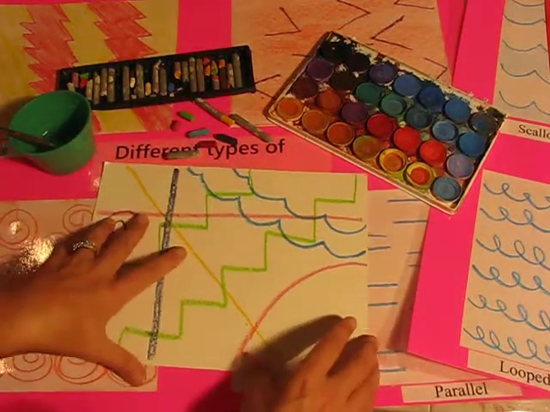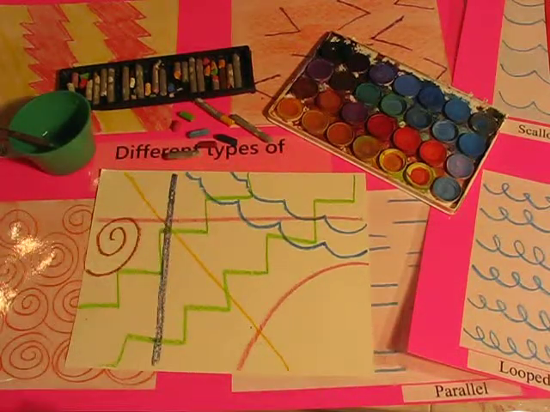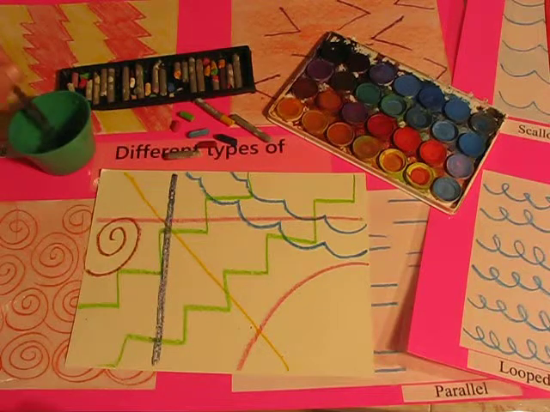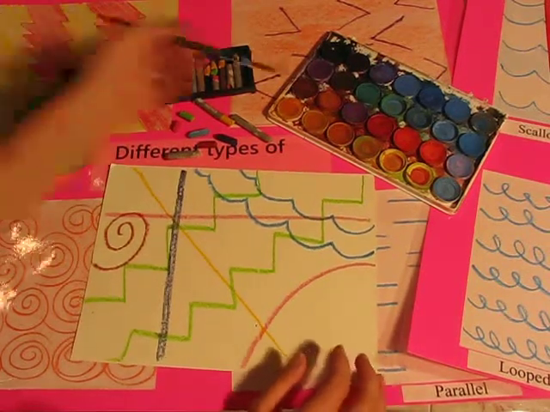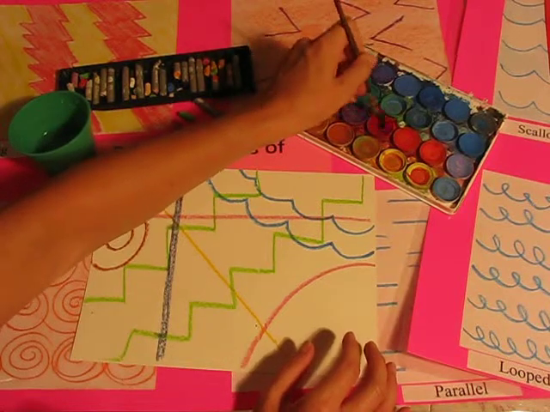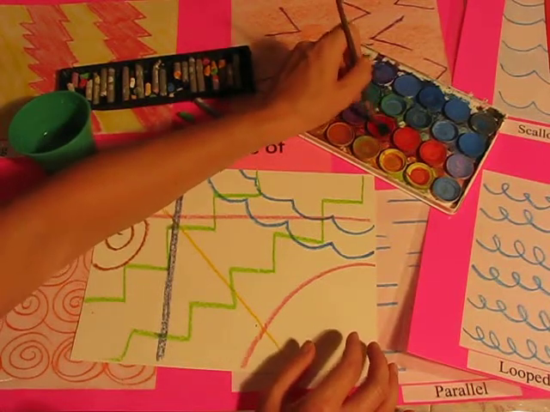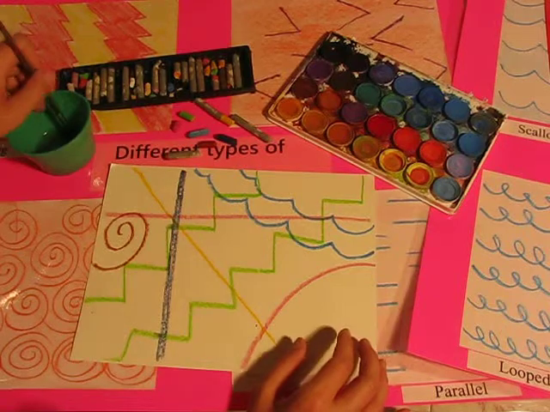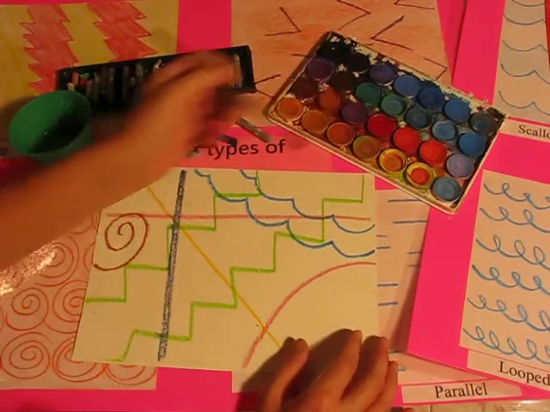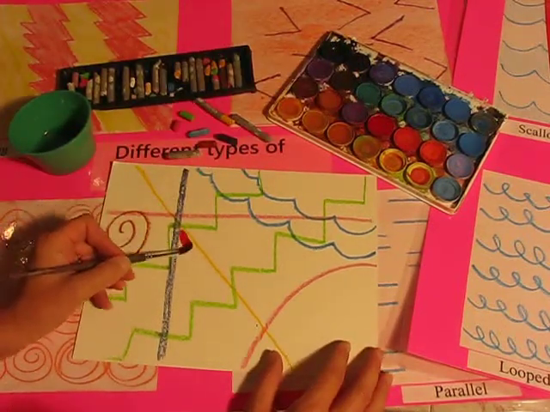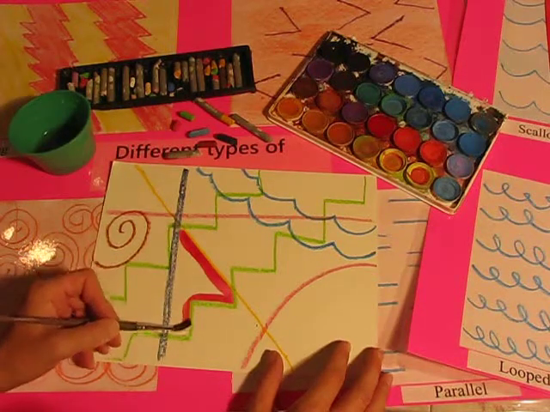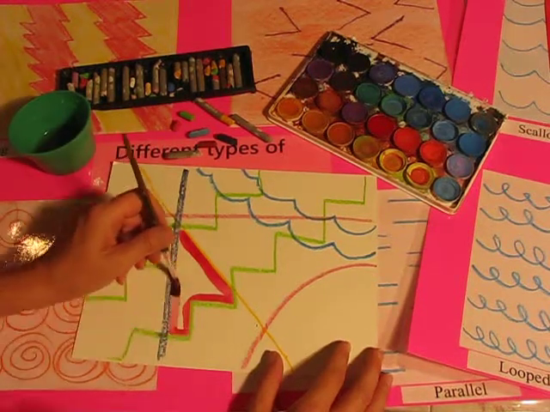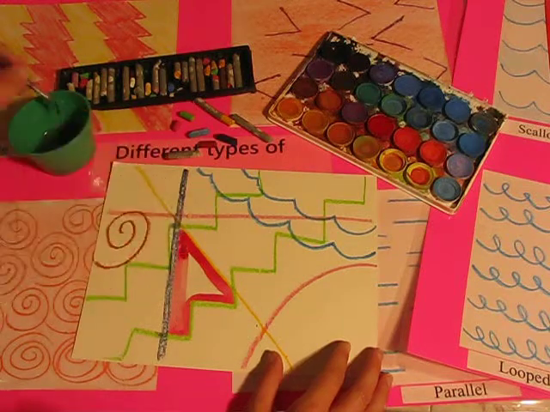Once you have your shape done with all the lines, once I've called out all the lines, what I'd like you to do then is to get your watercolors, and you're going to colour in, paint in each section in between the lines. And what's so cool about using the oil pastels is that it actually keeps the paint within the areas, and it creates a resist technique. Oil and water don't mix.